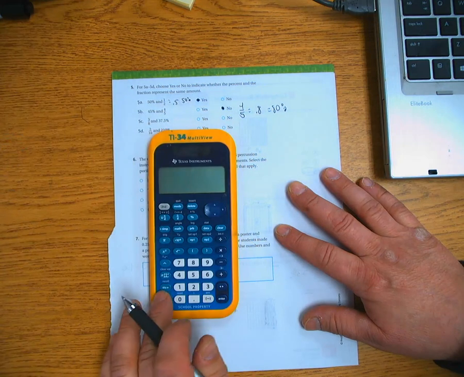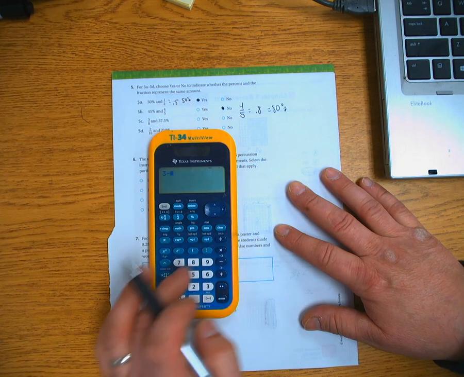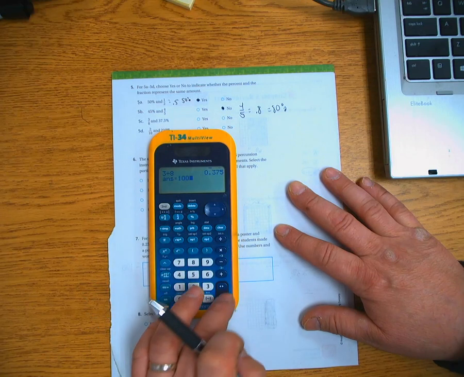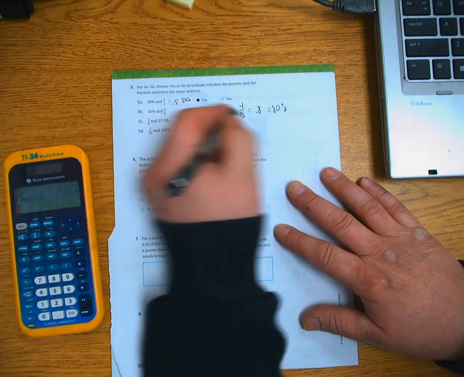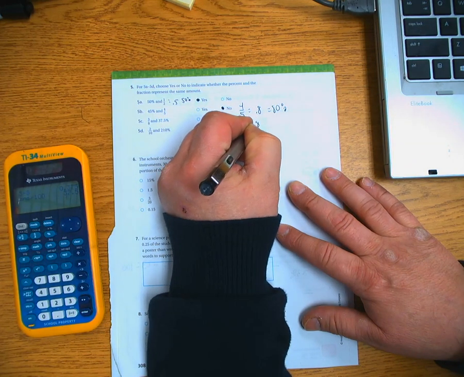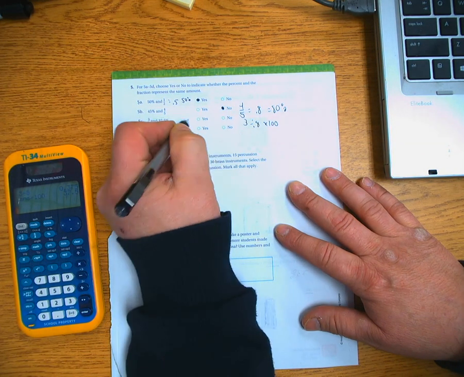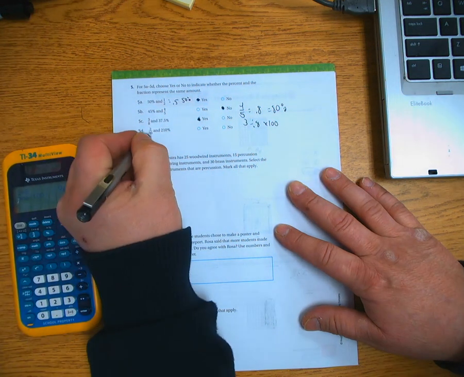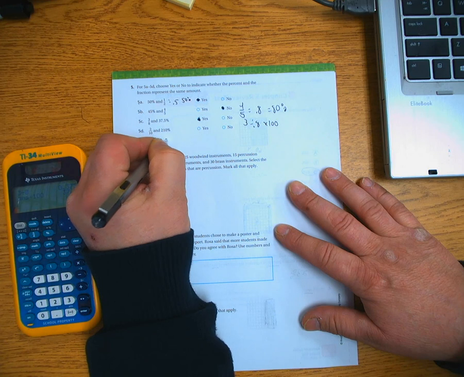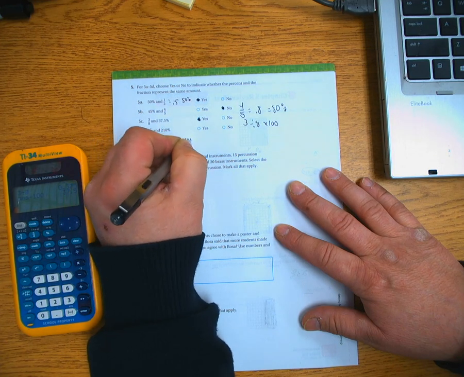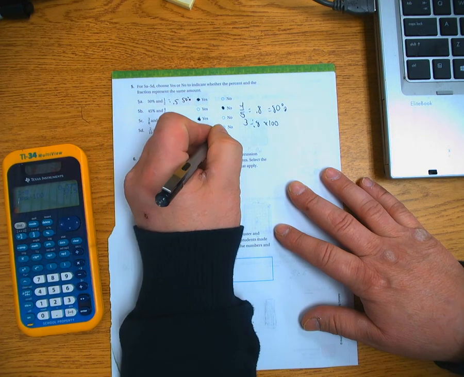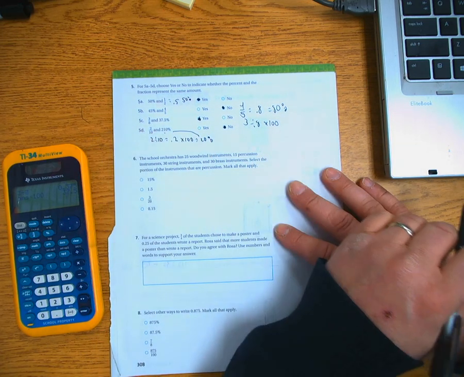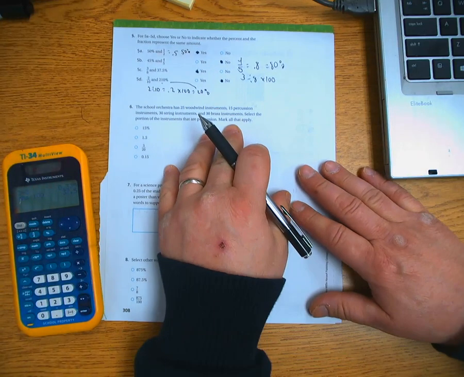3/8. So I'm going to take 3, divide it by 8, times 100, 37.5%. 3 divided by 8 times 100, and that's a yes. It is 37.5%. 2/10, 2 divided by 10 is 0.2, times 100 is 20%. So that's a no. This is 20%, that's 210%. So that is a no.